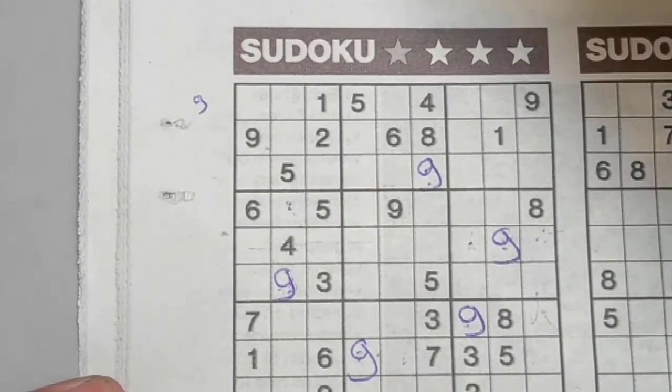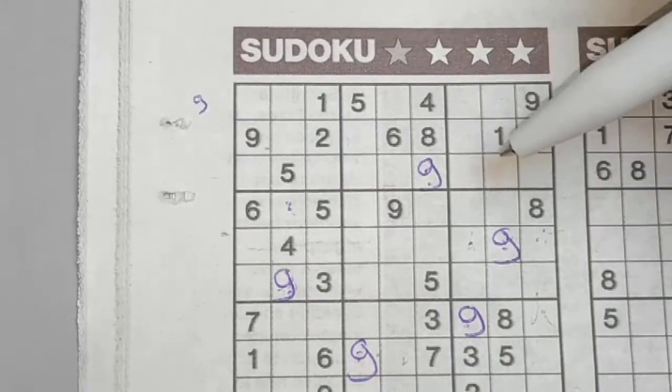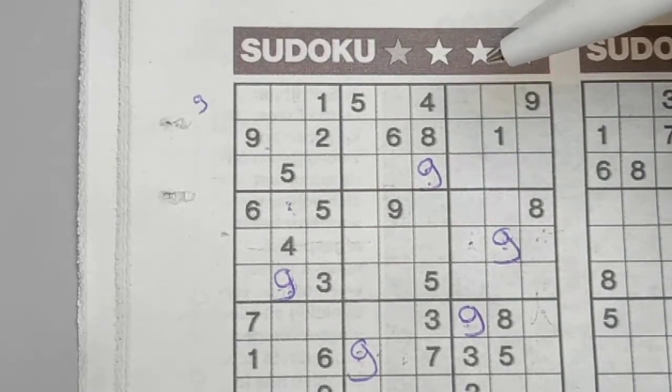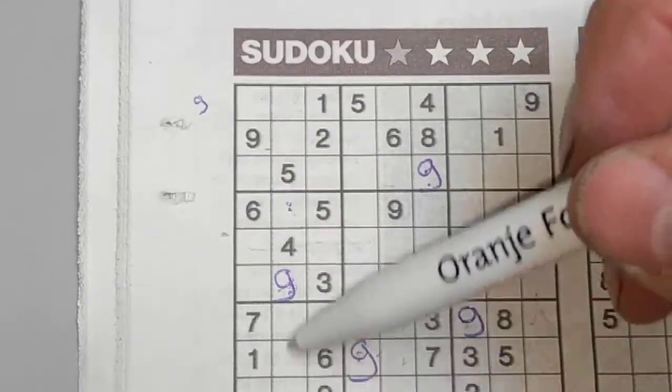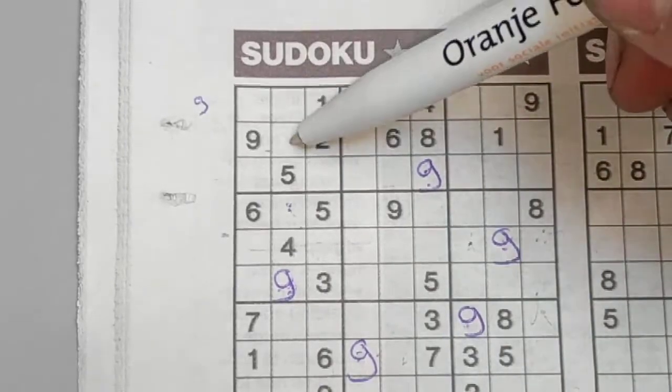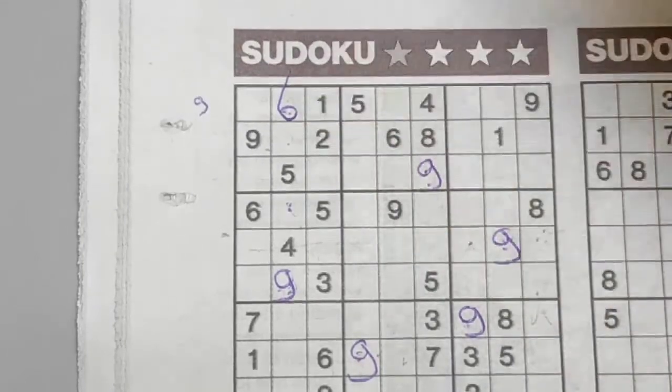And now, let's try the number 6. We have a 6 in the third column, a 6 in the first column, so in the column between, the second column, the only 2 places for a 6 should be here or there, but I see here 6. No 6 there, 6 should be here.